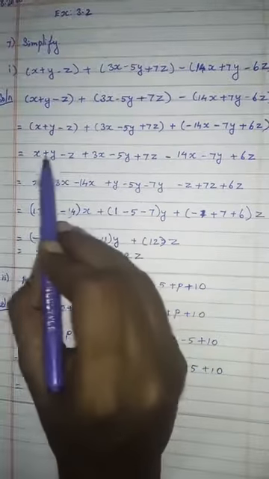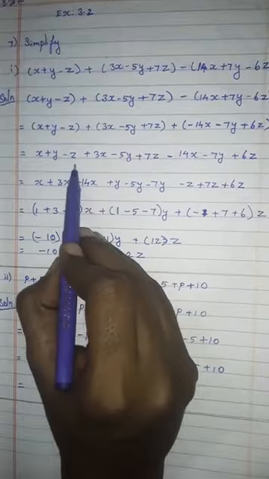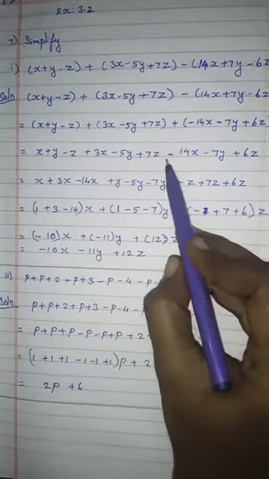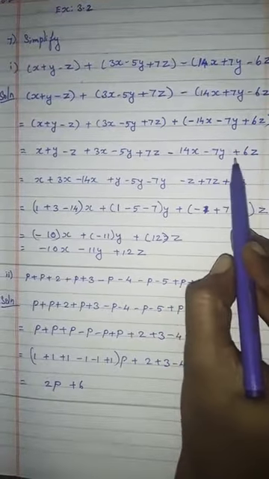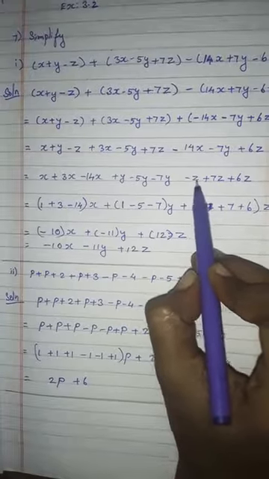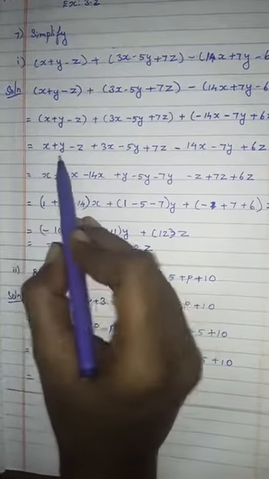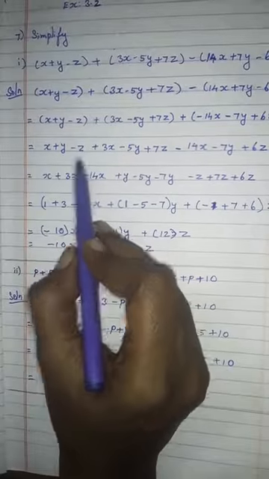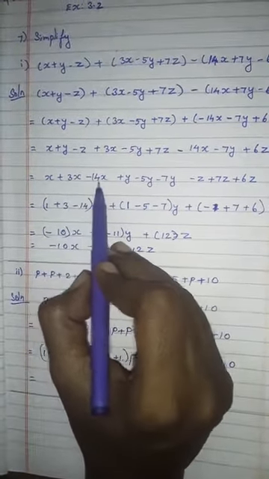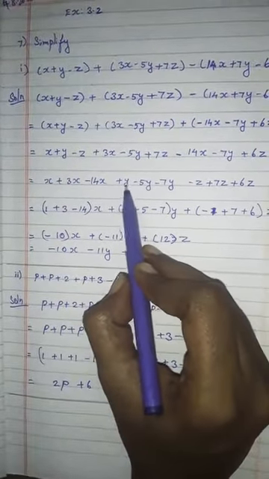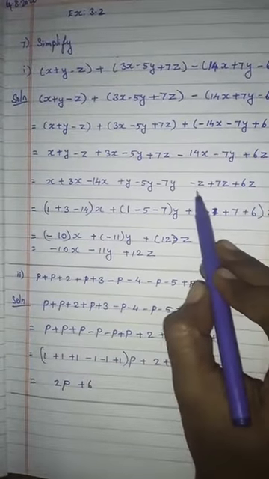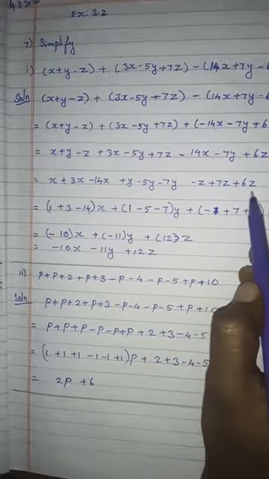After removing the brackets, we get x plus y minus z plus 3x minus 5y plus 7z minus 14x minus 7y plus 6z. The next step, you have to group the like terms. That is grouping the x variable, y variable and z variable. If you are grouping this, we get x plus 3x minus 14x. And the y variables are plus y minus 5y minus 7y. And the z variables are minus z plus 7z plus 6z.